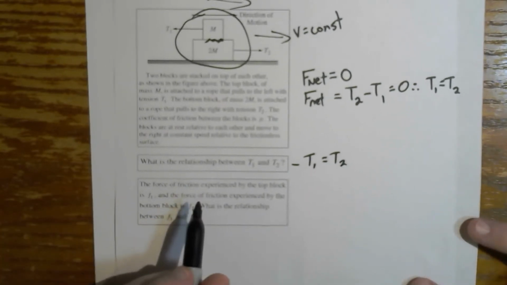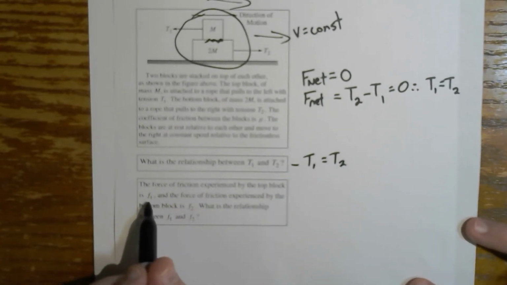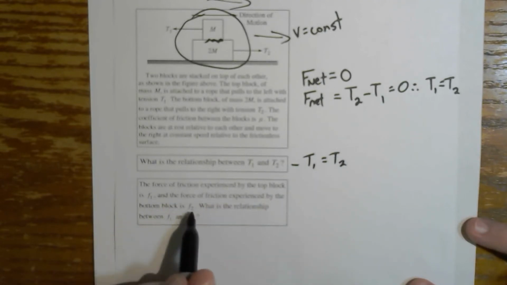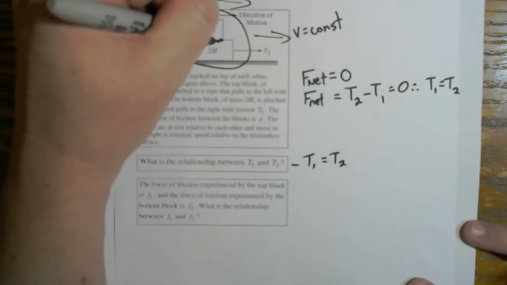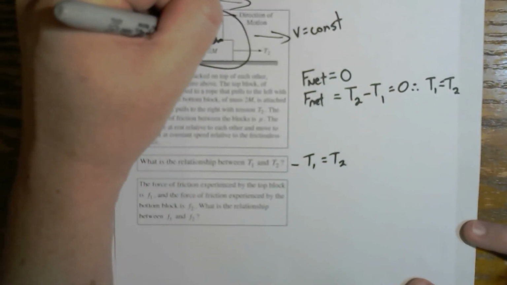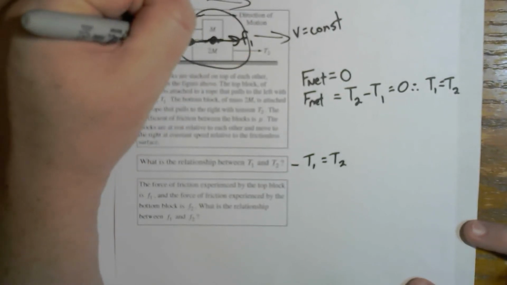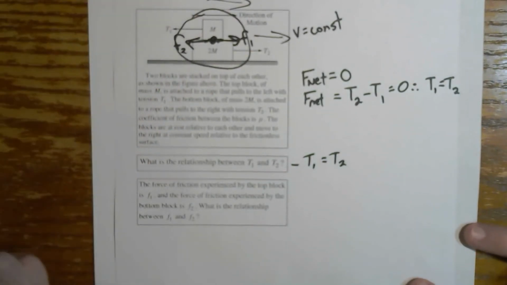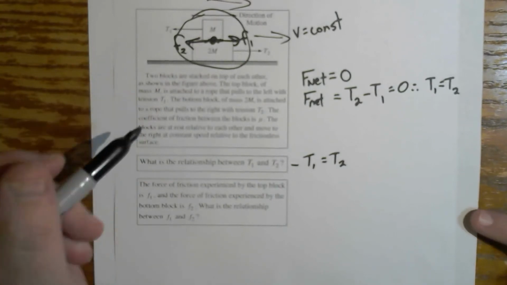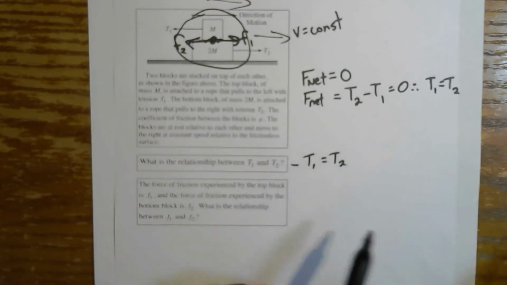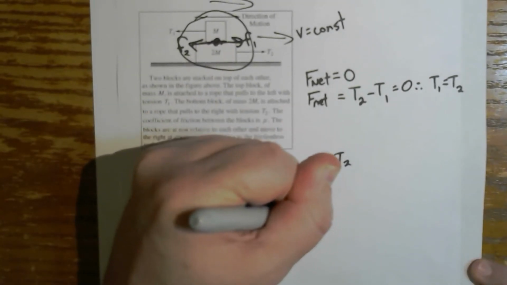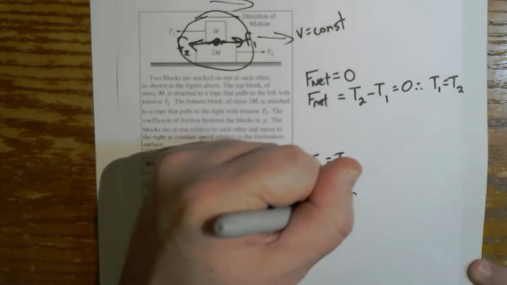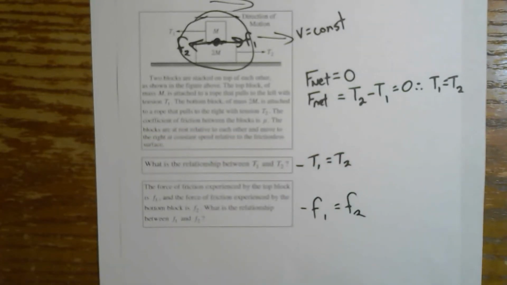Now it says the force of friction experienced by the top block is F1, and the force of friction experienced by the bottom block is F2. What is the relationship between these two? Well, once again, if you've got force 1 and force 2 applied to both these blocks, it says that they're not moving with respect to each other. So that also means that these two forces have to be equal, since there's no relative motion between them. They kind of cancel each other out.